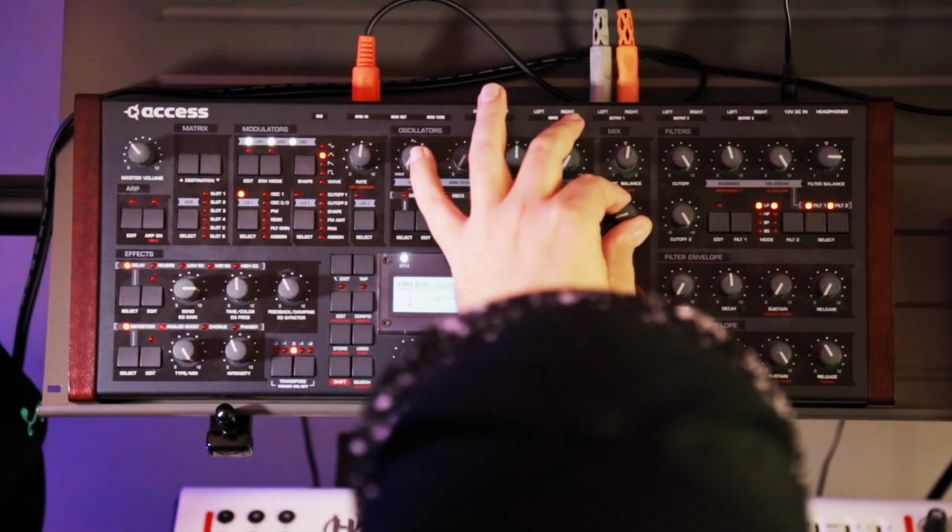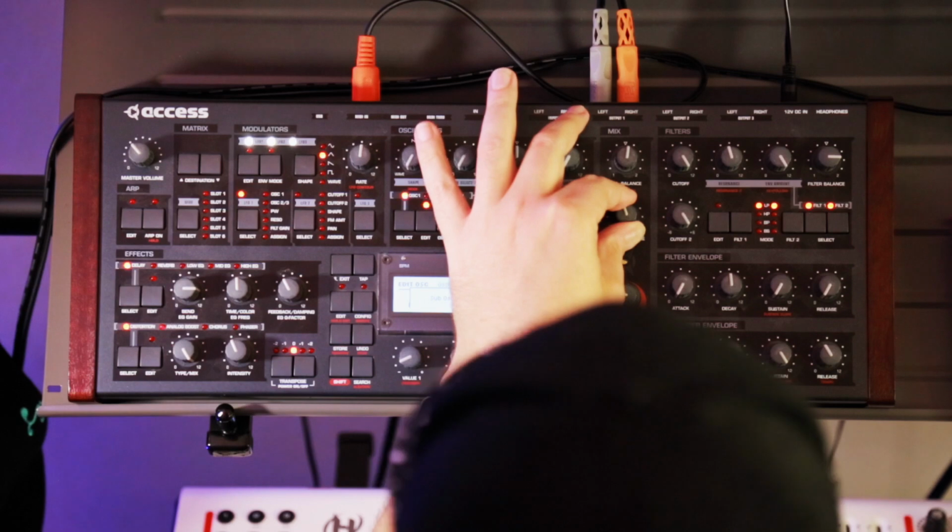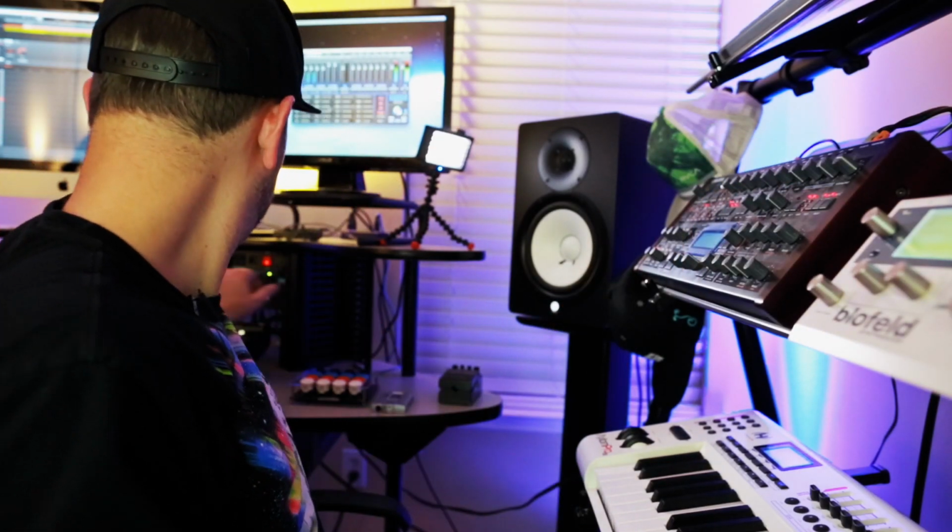And then now we can start to bring in the sub. It's starting to sound like a Supersaw. Actually, to me, it has a lot more character. You can bring in that sub oscillator and just really add something.